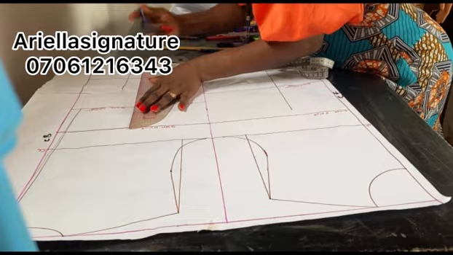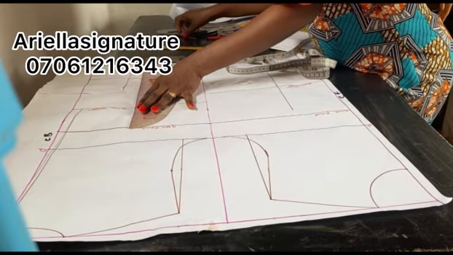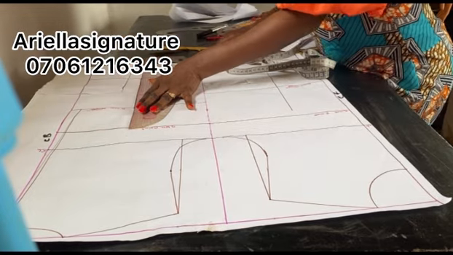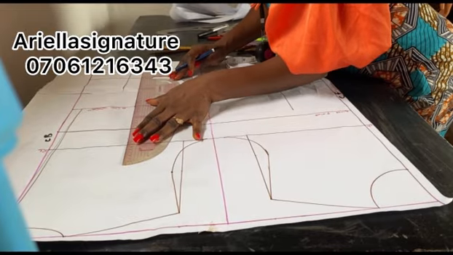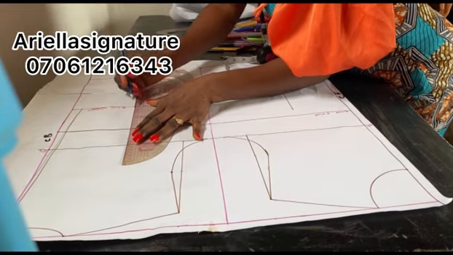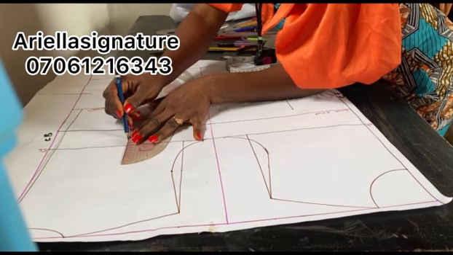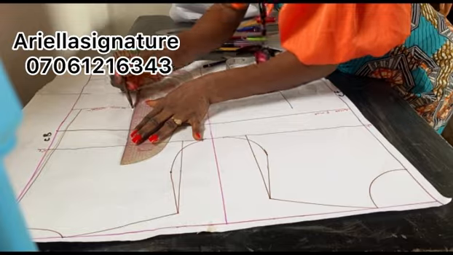Please guys, pay attention. So I'm stopping 1 inch below my chest line for the back. Front, 1 inch below my bust point. Do not forget.